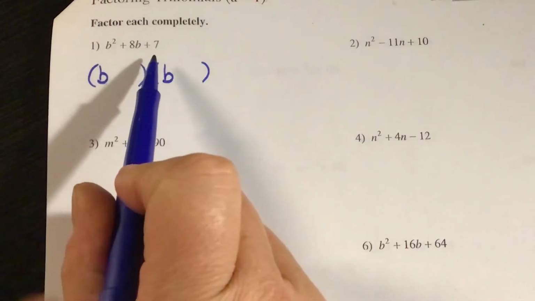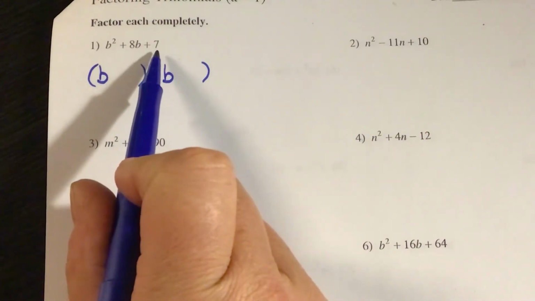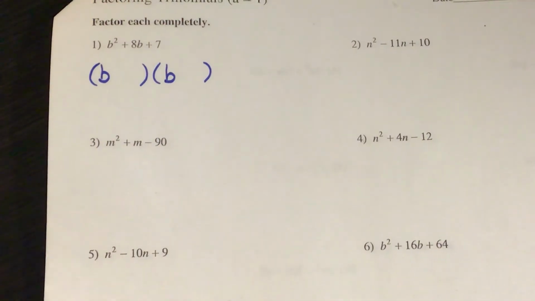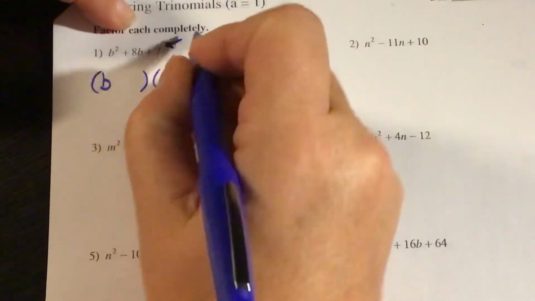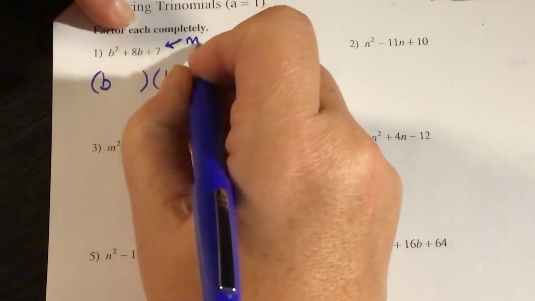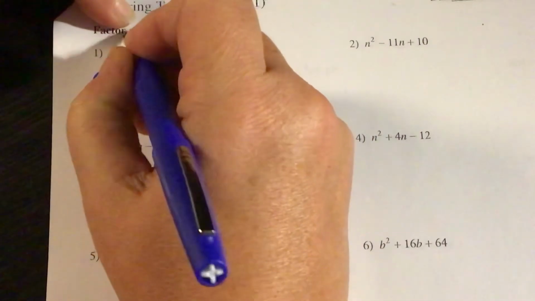Then I look at the last number and I want to find two numbers that multiply to be 7 and add to be 8. So we're going to multiply to be the last number and add to be the middle number.